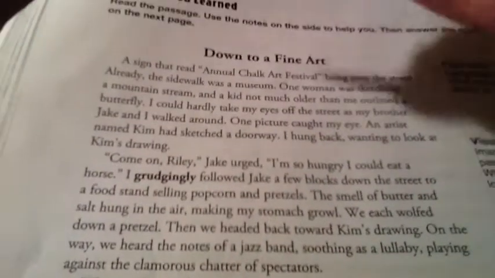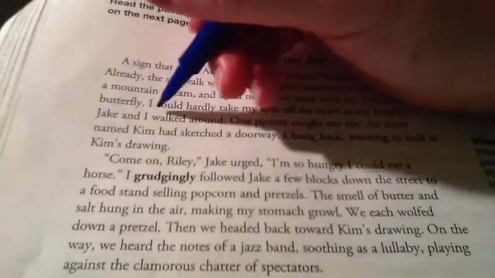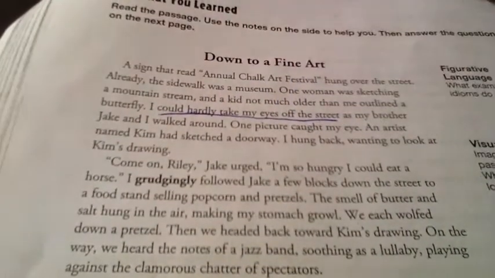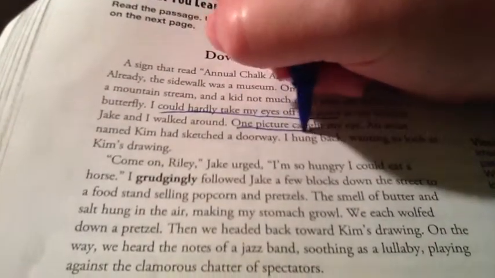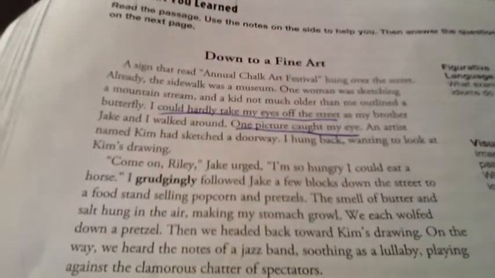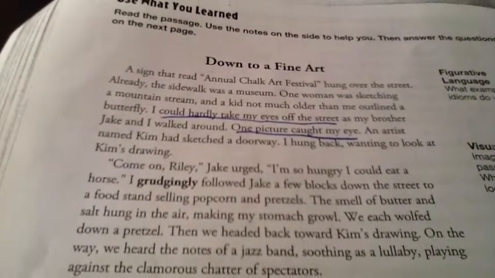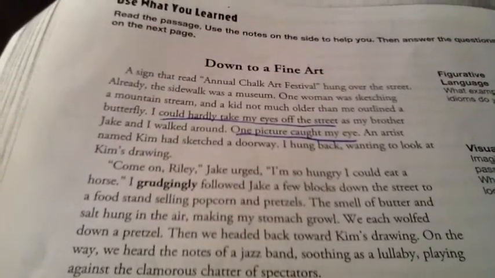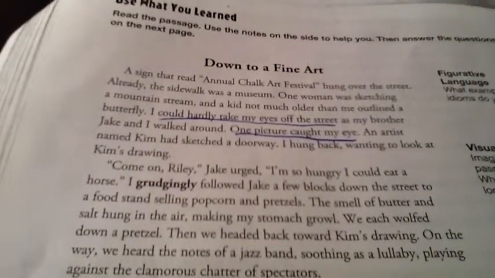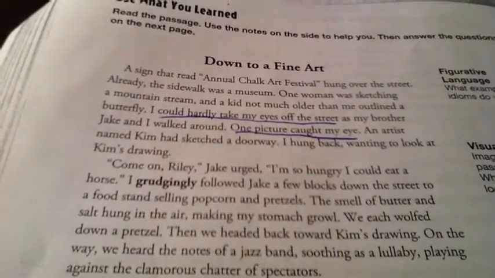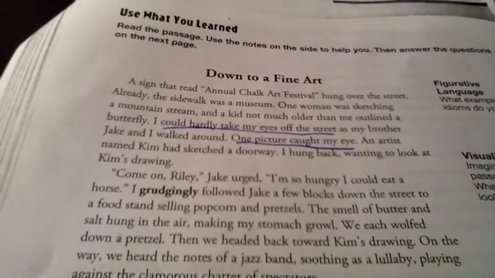Now, I already know that this expression has been gone over. I could hardly take my eyes off the street. But I saw another example of an idiom. One picture caught my eye, right? You're not actually catching somebody's eye like in a glove. This means something different, which makes this an idiom. Keep reading. Come on, Riley, Jake urged. I'm so hungry I could eat a horse. That's an idiom too.